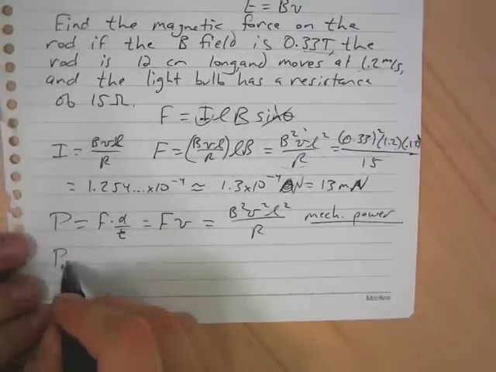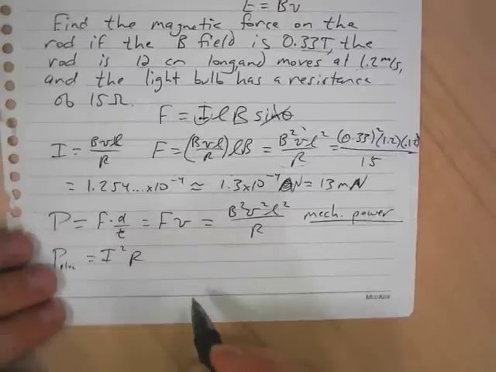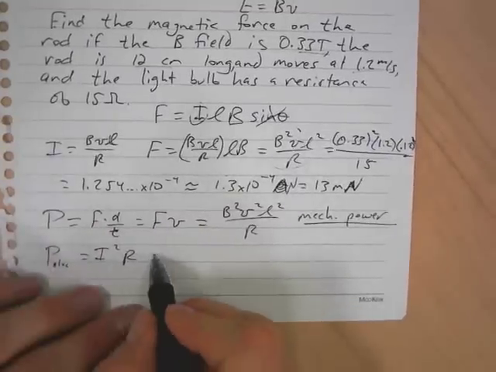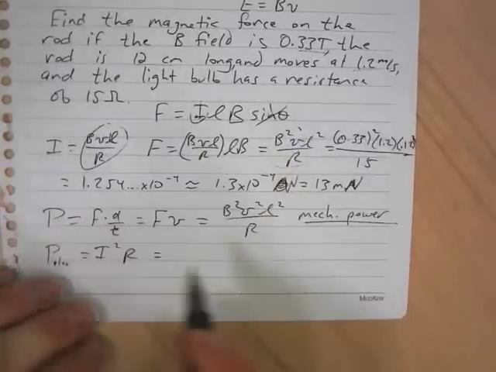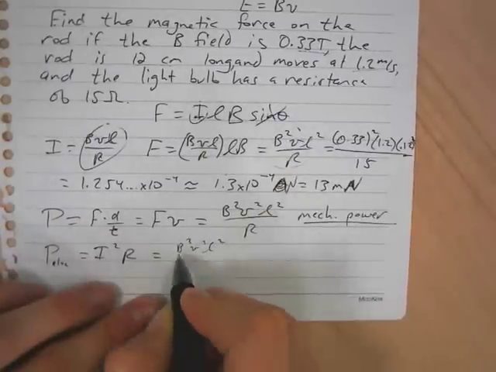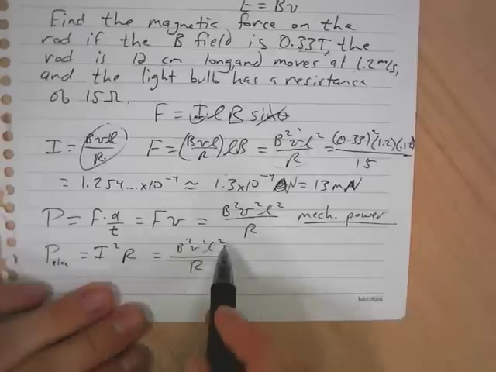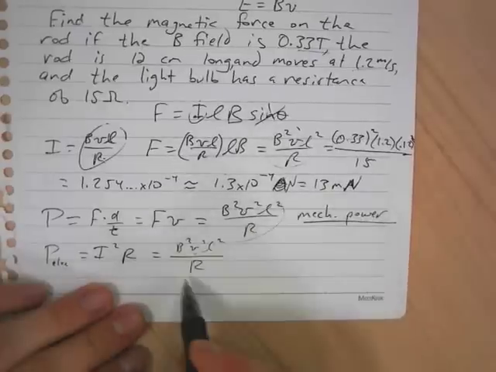The electrical power in the light bulb is I squared R, right? And the current, we know, is BVL over R. So that's B squared L squared over R squared times R. That's B squared L squared over R. And these are exactly the same.